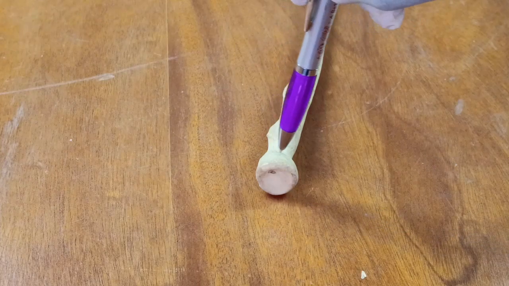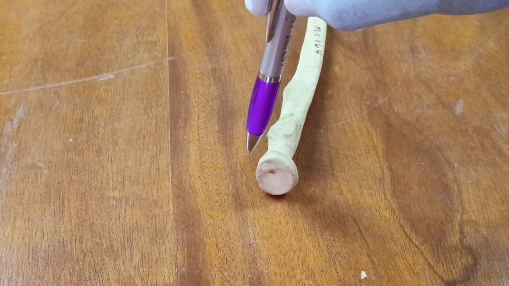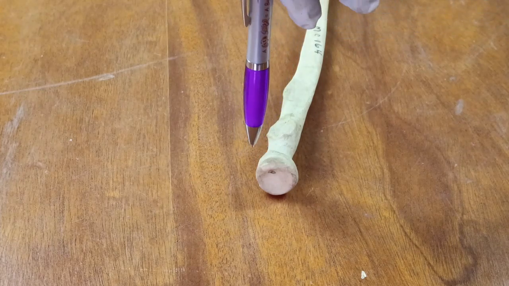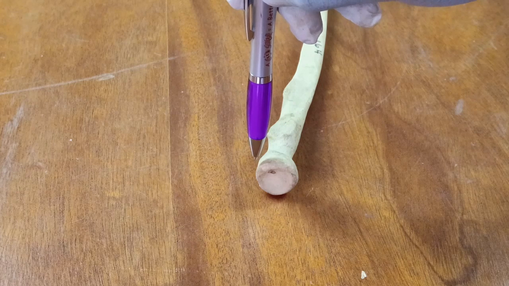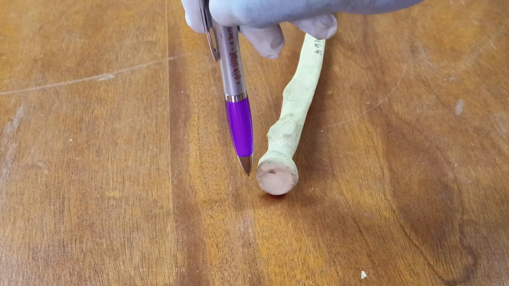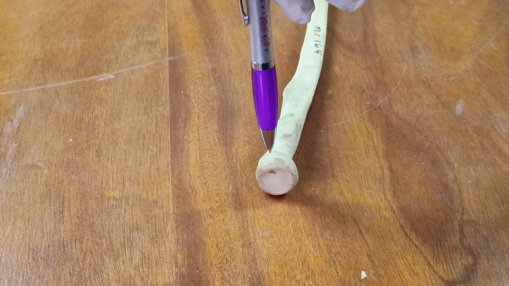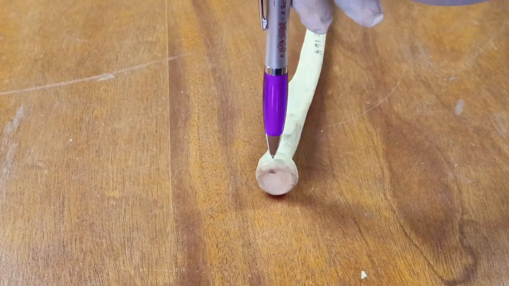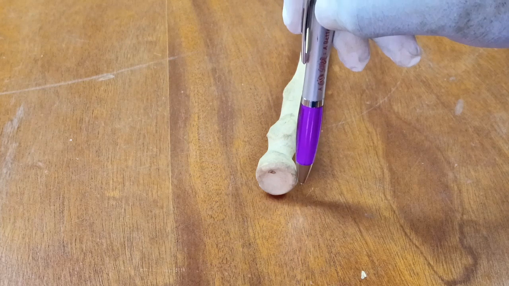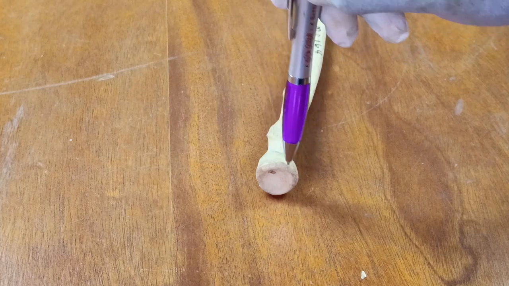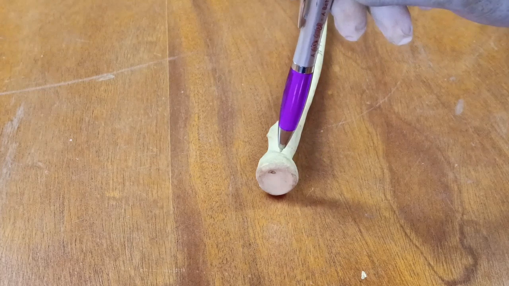The circumference of the radial head articulates with the radial notch of the ulna medially, and the rest of the circumference of the radial head is covered by the annular ligament.